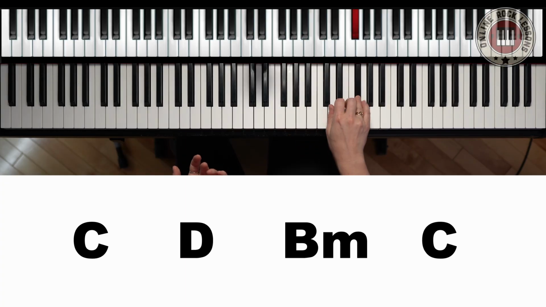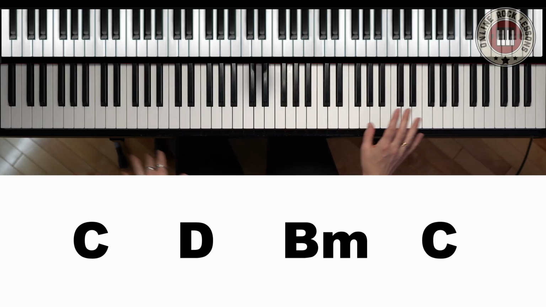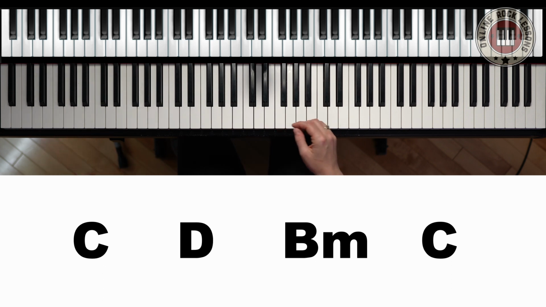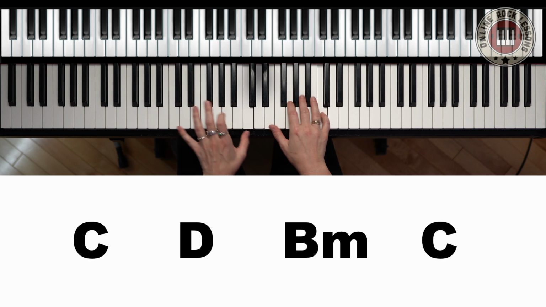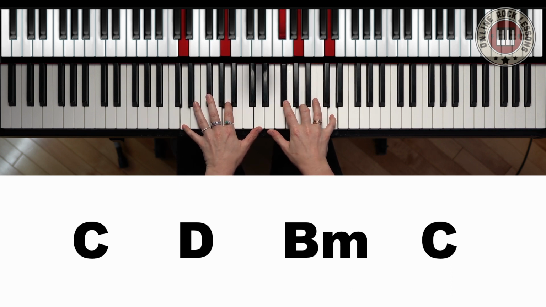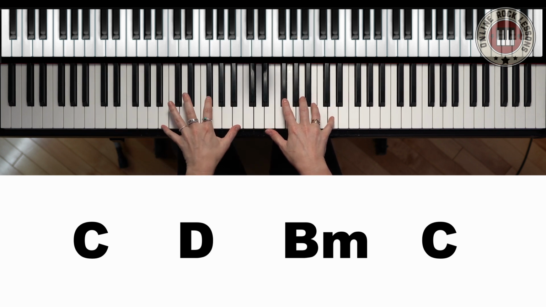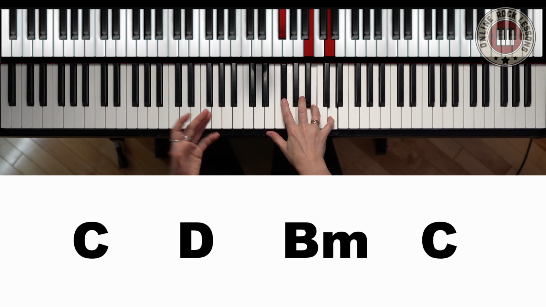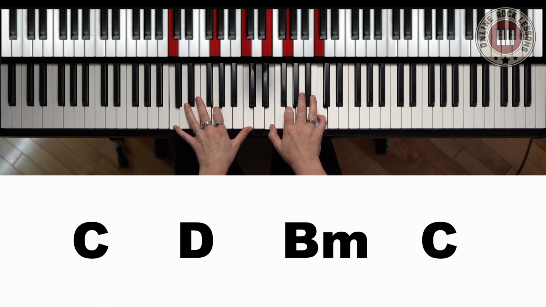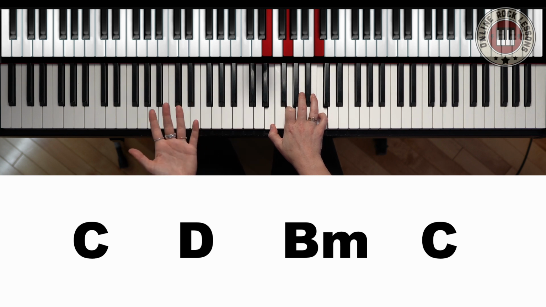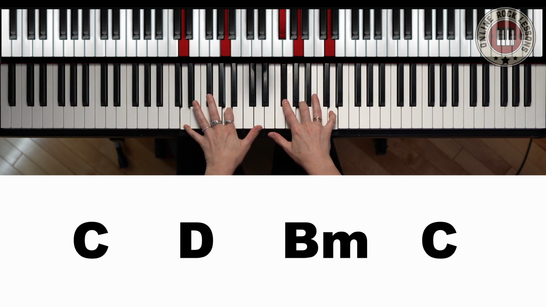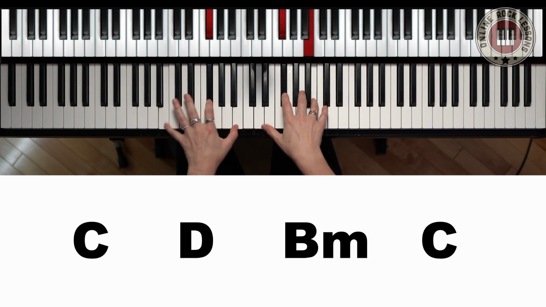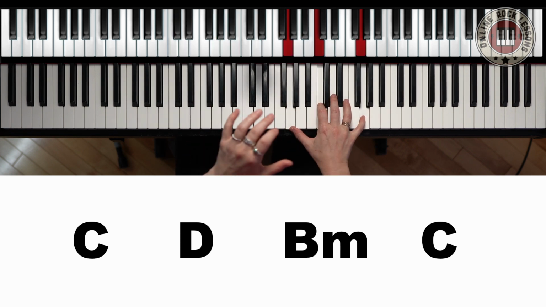G major only has one sharp, F sharp, but we don't need it yet. So we said the 4th degree, 1, 2, 3, 4, so C. 5th degree, D, the minor 3, which is B minor, and back to 4, to C. So in G major, that chord progression would be C, D, B minor, and C. And it's that easy to transpose it.